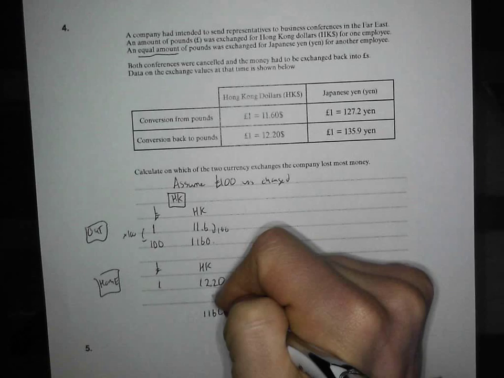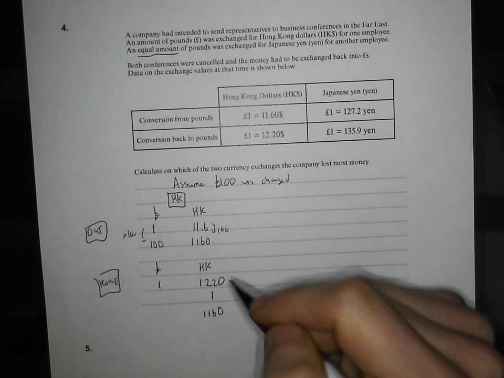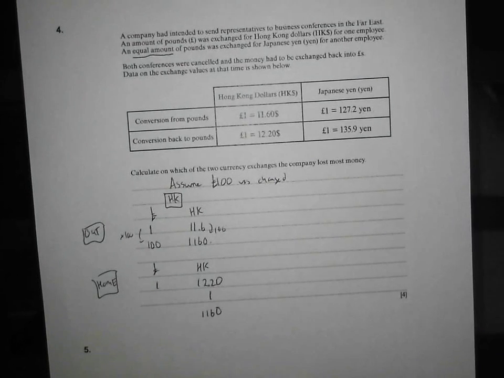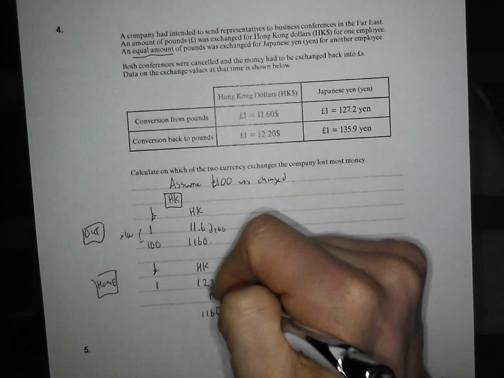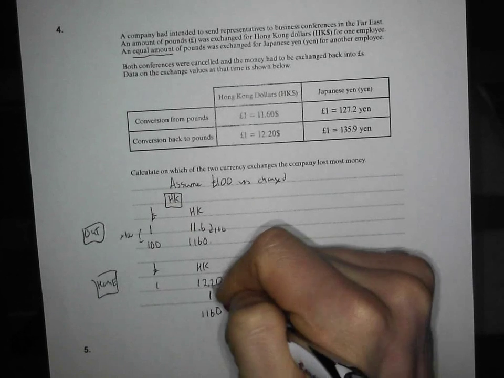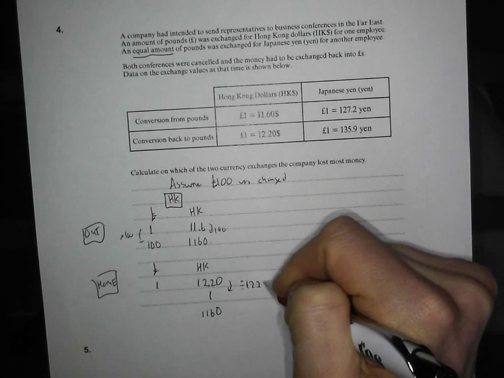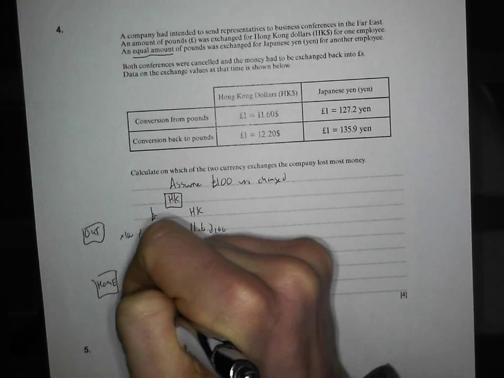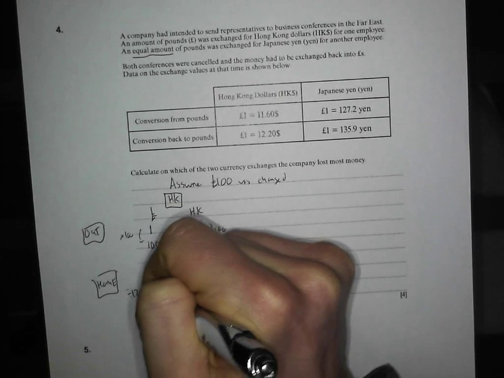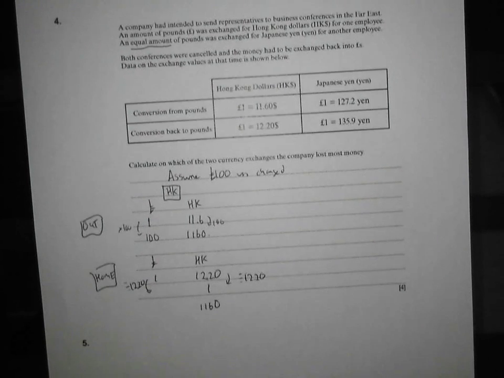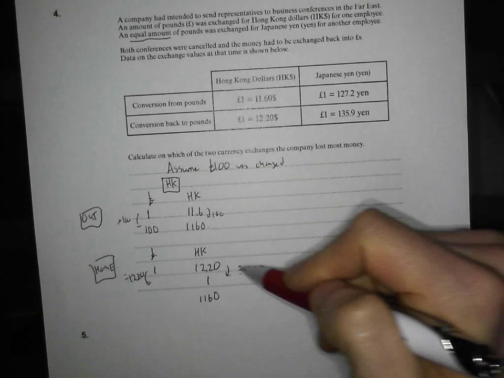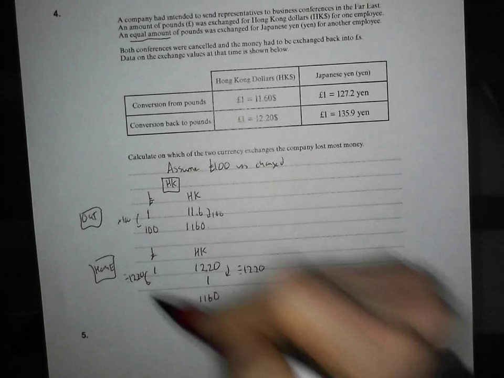Let's go back to work out what one Hong Kong dollar would get me, and then we can times up to get what 1,160 would get me. So how do you get from $12.20 to $1? Well, you divide by 12.20. So let's do the exact same on this side. And this technique of balancing it up, treating it like a ratio, is going to be the key. Divide by 12.20 that side, divide by 12.20 this side.